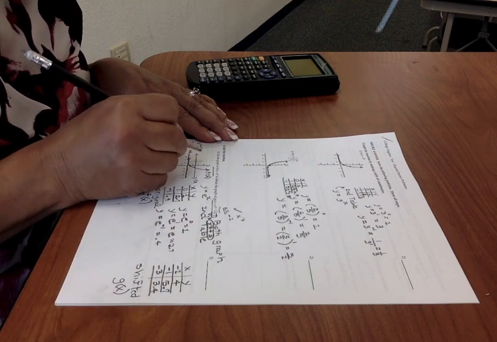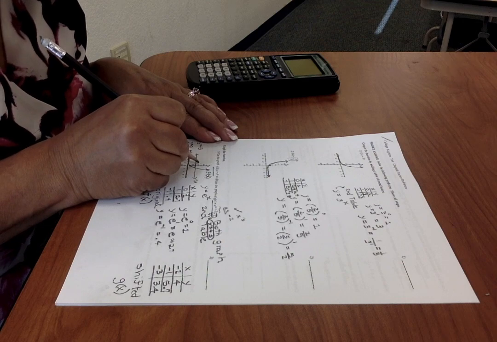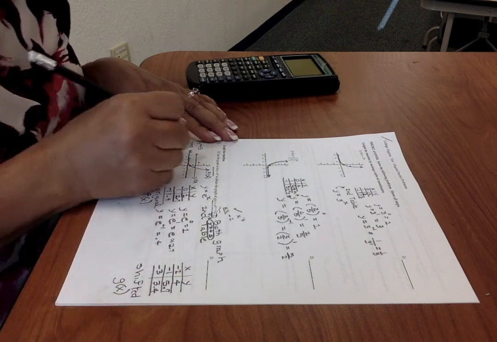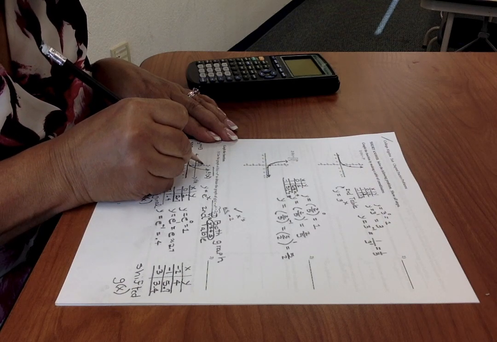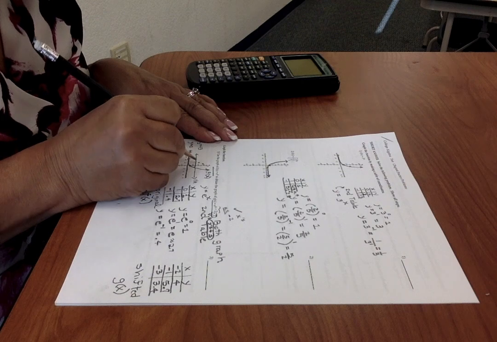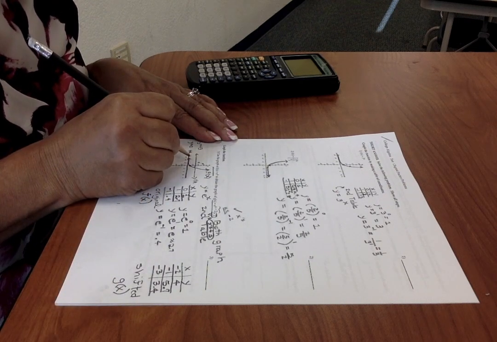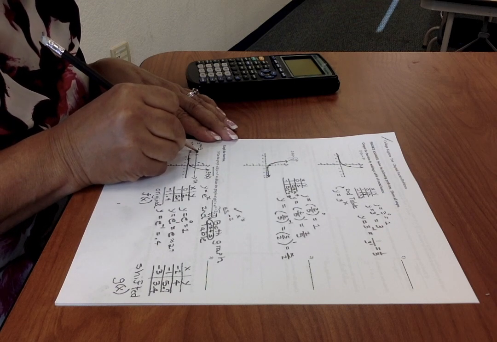So negative 2, 4. Okay, so negative 2, 4 is going to be right there. Negative 1, 5.7. It's going to be almost at 6, but at negative 1. So negative 1, 5.7. And then negative 3, 3.4. So just a hair above this line.